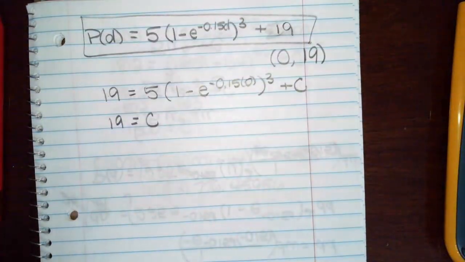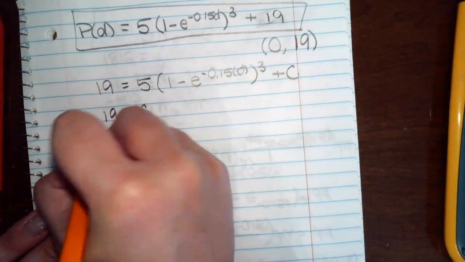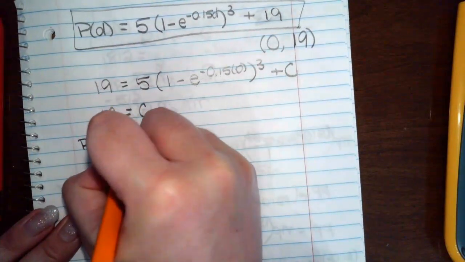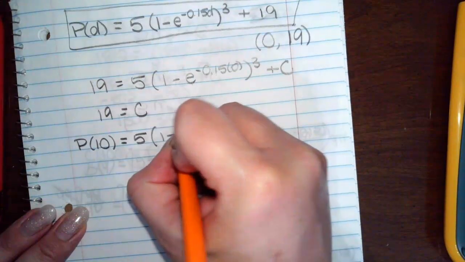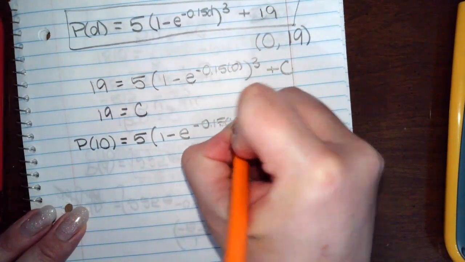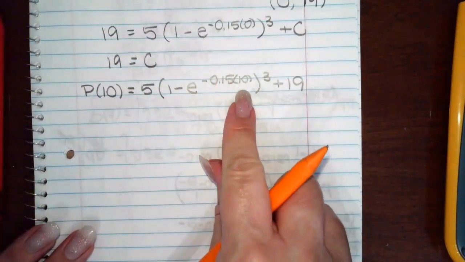And now I can figure out an employee with 10 days of experience. How many can he produce each day? So I have P of D, which is 10 days. And all I did was sub in a 10.